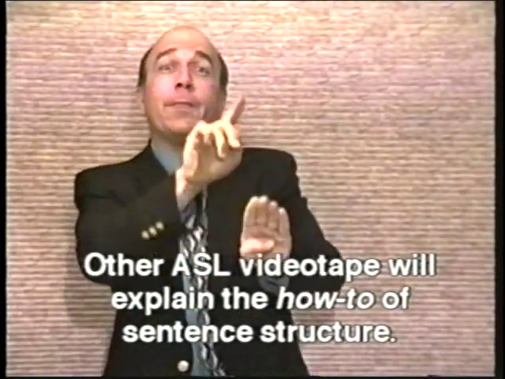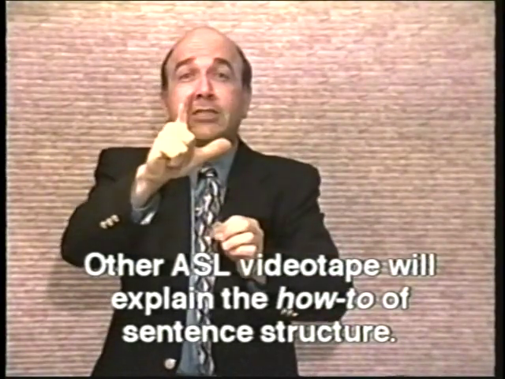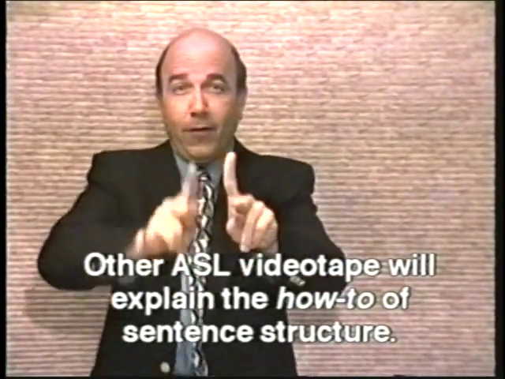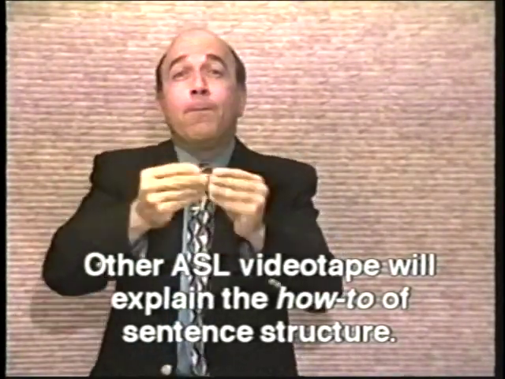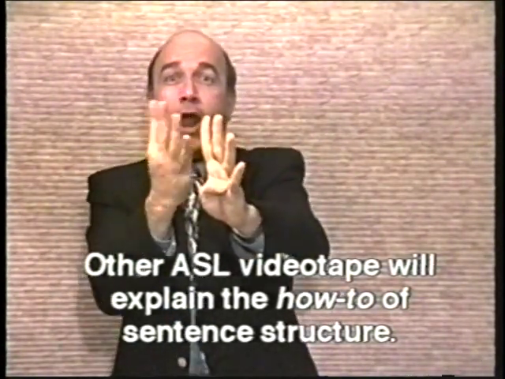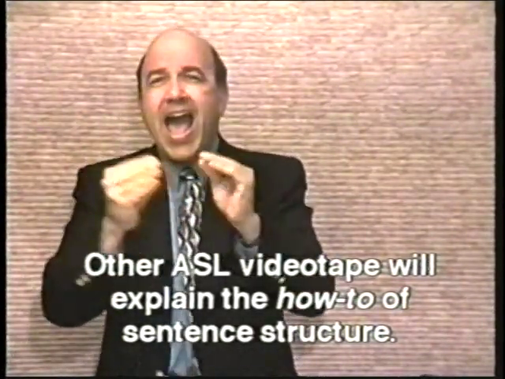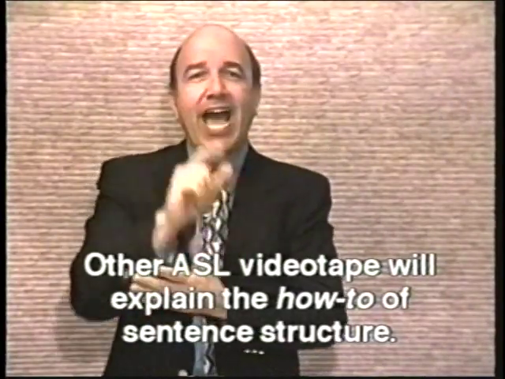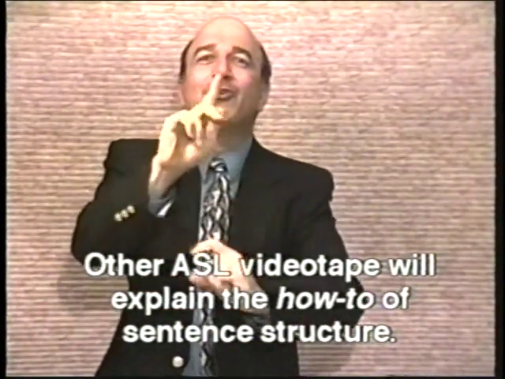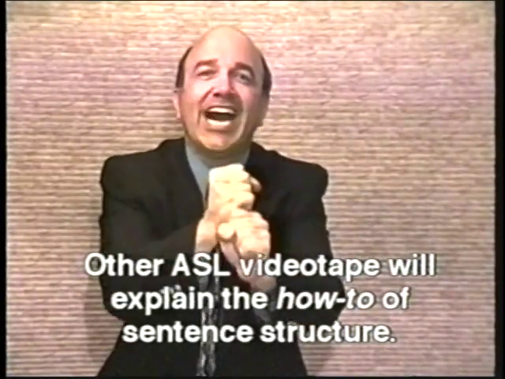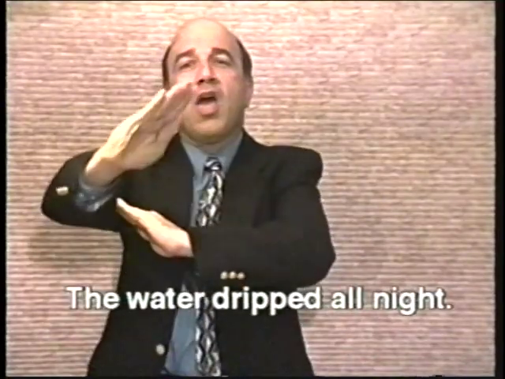The door is there first, so you sign door, and then you describe the classifier by naming people, and then you have a line. You can add more information like a line going back and forth. You can add more description to the classifier. So classifiers can really make your sign more fascinating.